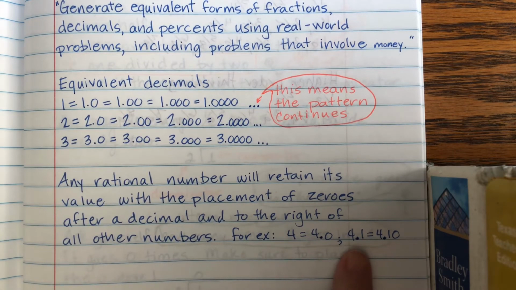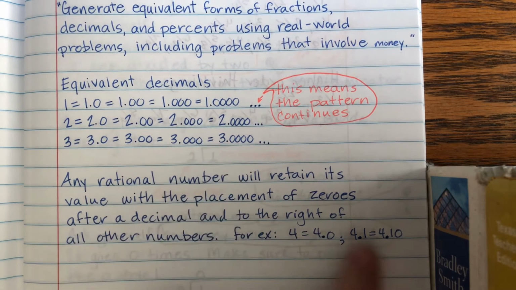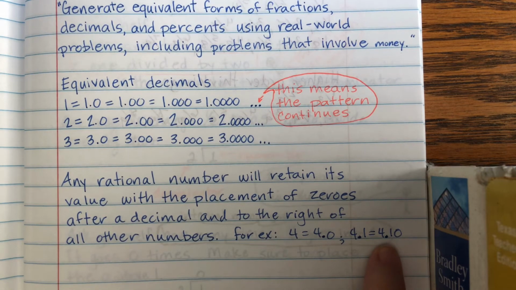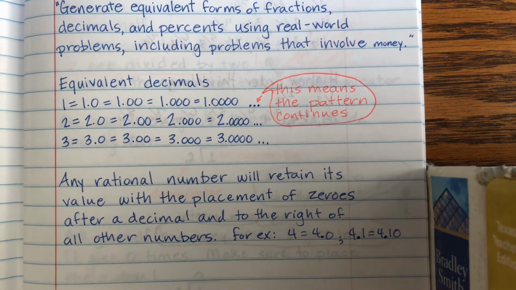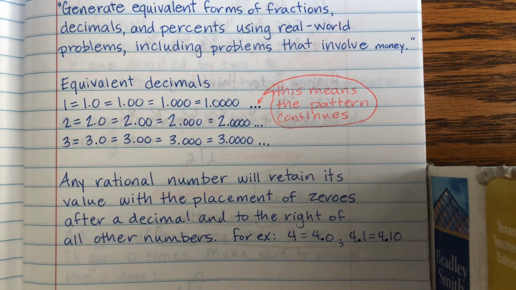But I wanted to call to your attention, if we had the number 4.1, that's also equal to 4.10 or 4.100. So you'll see it's the same pattern as up here, but now I have the addition of the 1 after the decimal, and then I can put a 0 after the last number and keep the value.